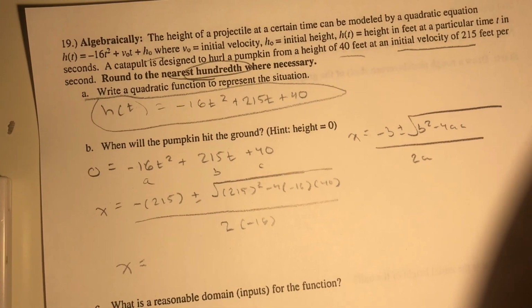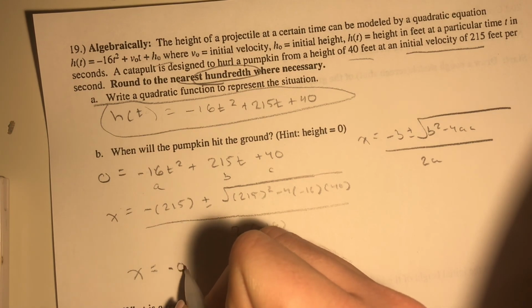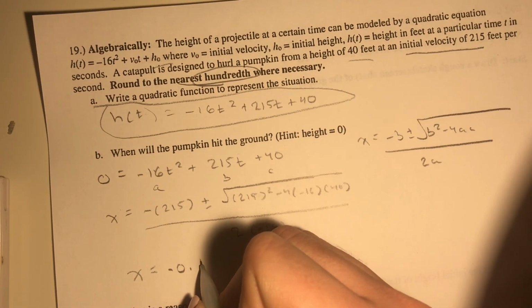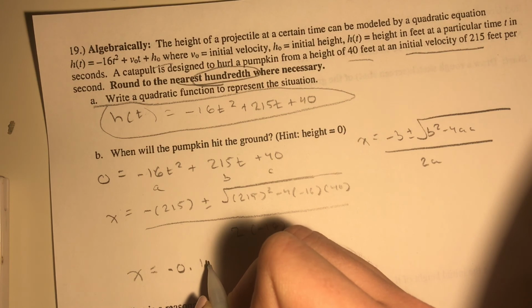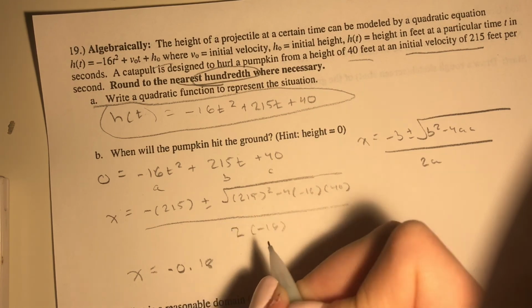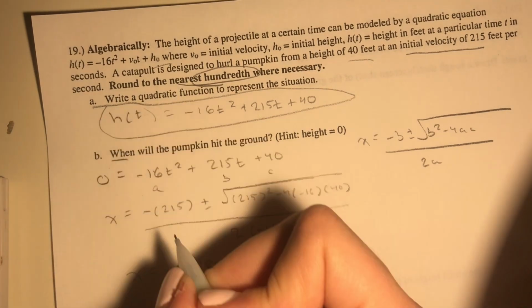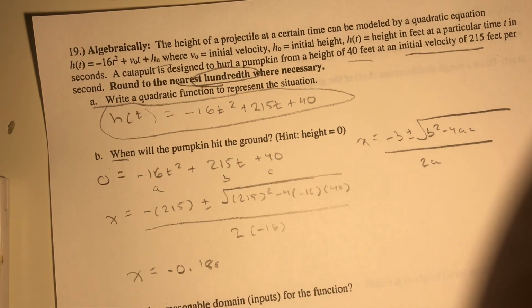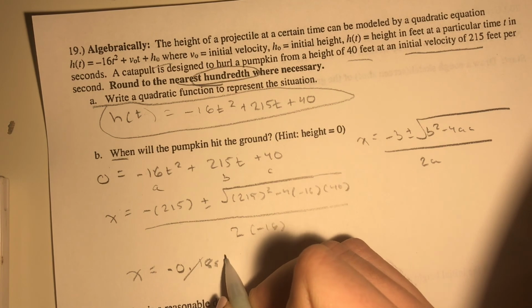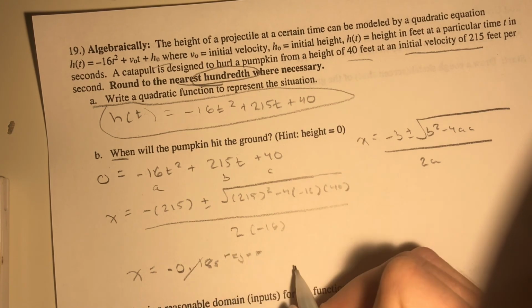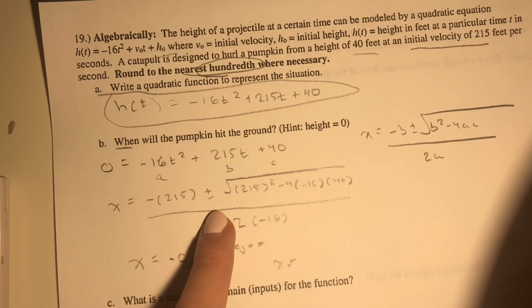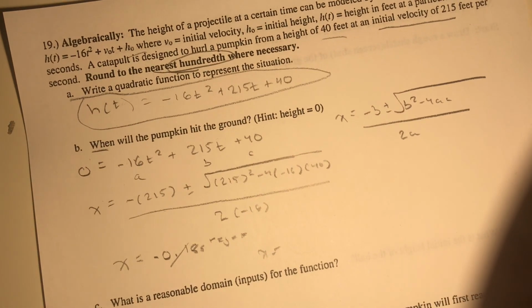We get negative 0.18, and this is supposed to be in seconds because it's asking when. So off the bat, I know this is going to be a reject because it's a negative. So now we're going to try subtracting it. So negative 215 minus the radical.